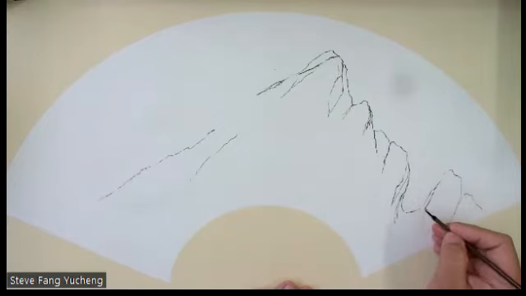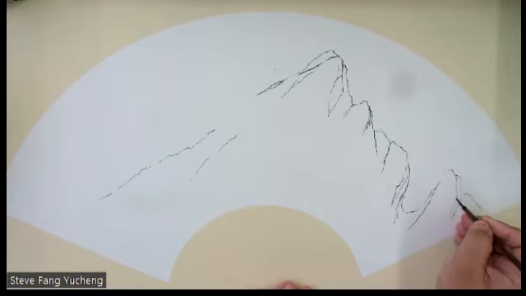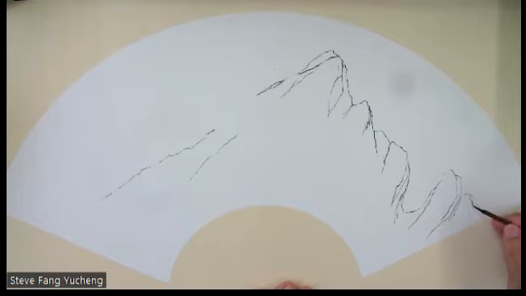So this one, coming down. So layer by layer, building the whole structure.